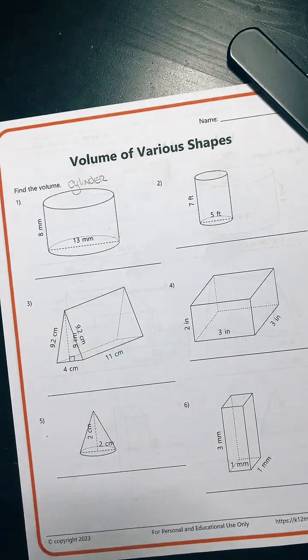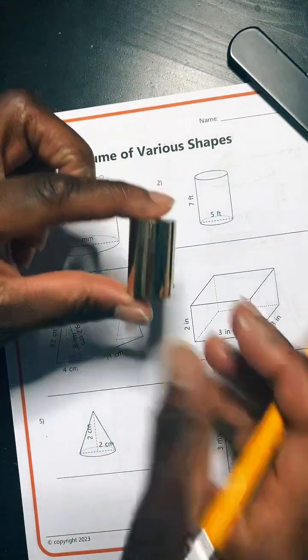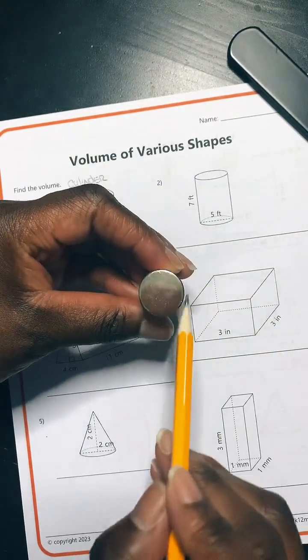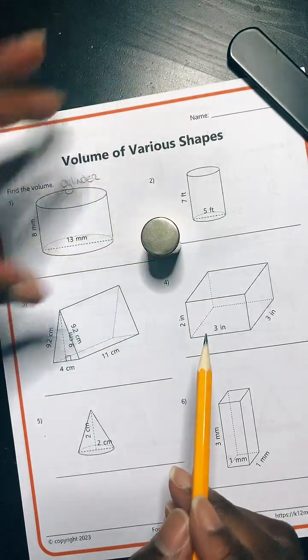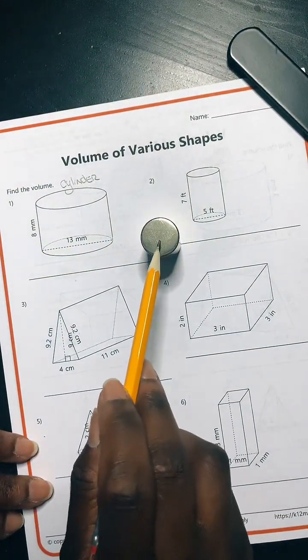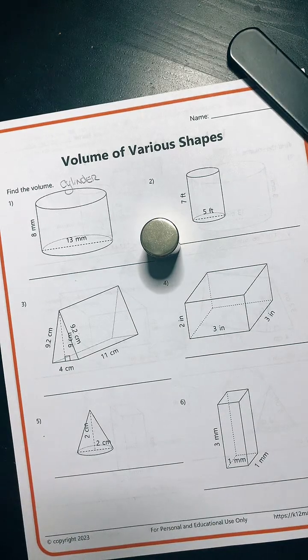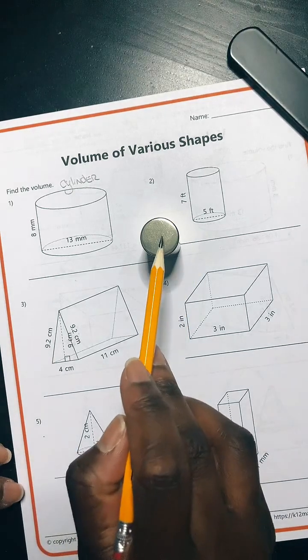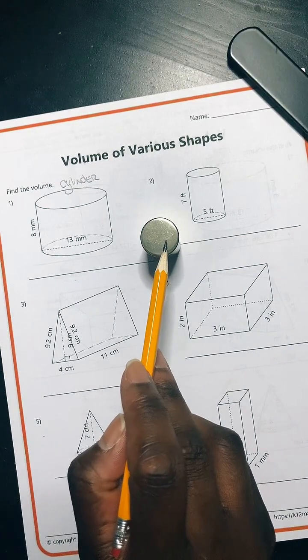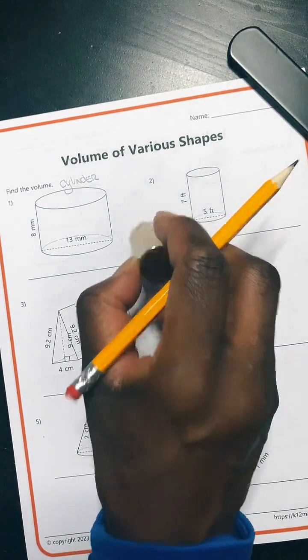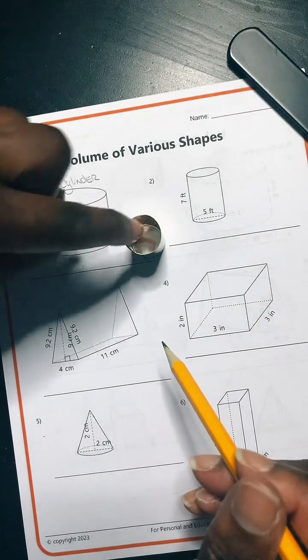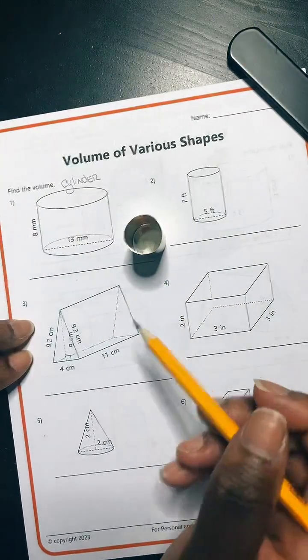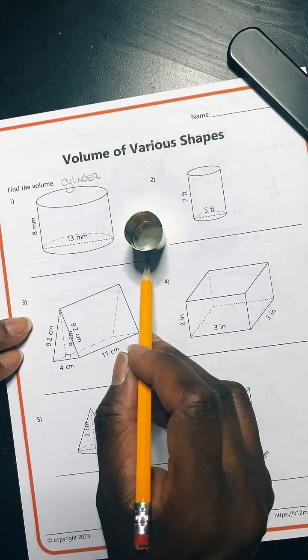So if you notice, I'm going to take this top for a second. What's the shape of this very top? Just this part. Yeah, we got a circle, right? So we got basically 2 circles here. But when we're trying to worry about how much to fill in, we only need one of the bases.